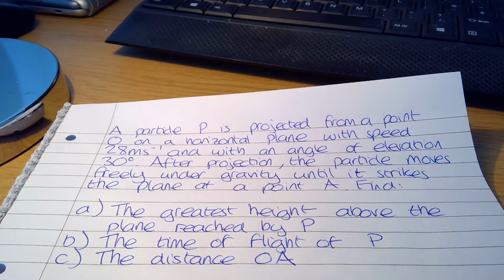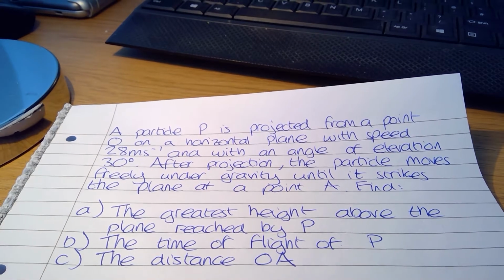After projection, the particle moves freely under gravity until it strikes the plane at point A. Find the greatest height above the plane reached by P, the time of flight of P, and the distance O to A. So the distance O to A is in fact the range, as you might otherwise call it.